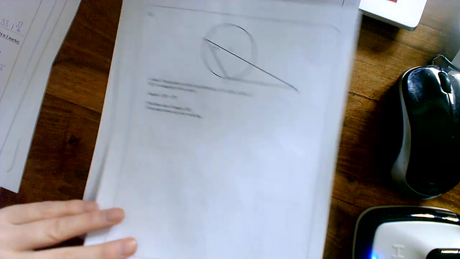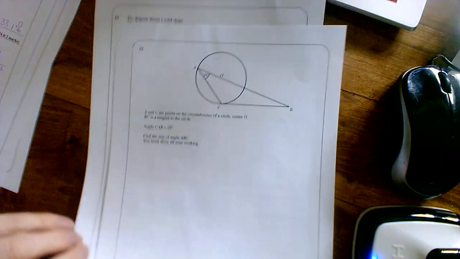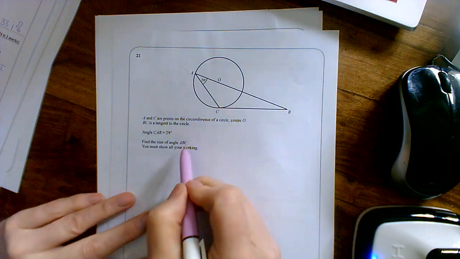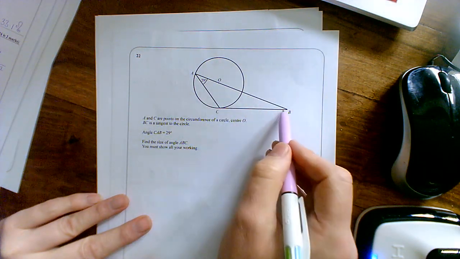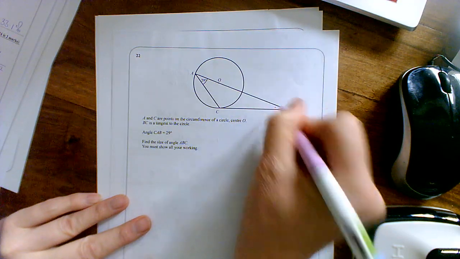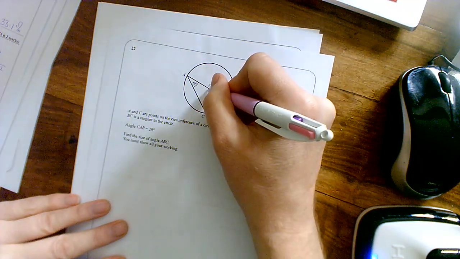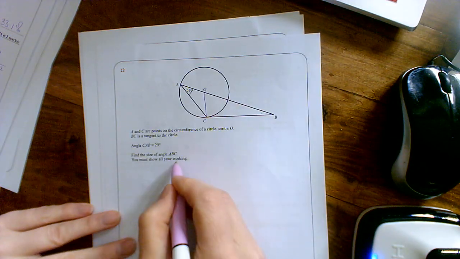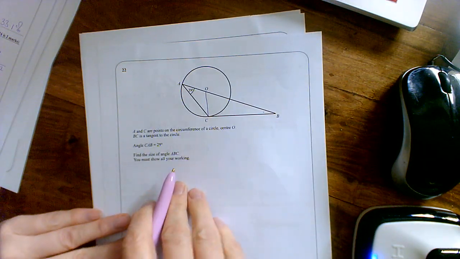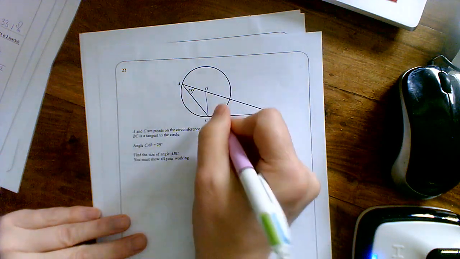Number 22, what's going on here? So find the size of the angle ABC. So I'm looking for this angle down here, aren't I? Right, so first thing I'm going to do is I'm just going to draw this radius in, O to C. You must show your working out. So working out is different to reasons. Working out just means give all the answer, all the stuff.